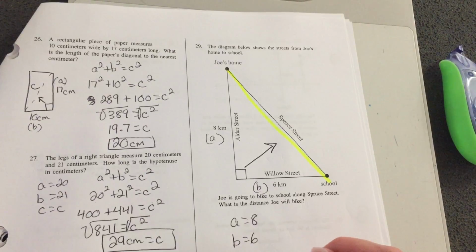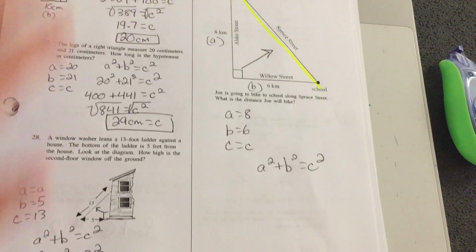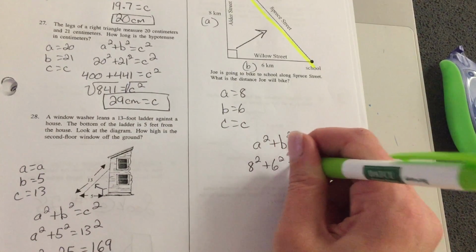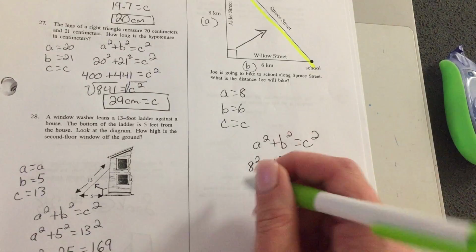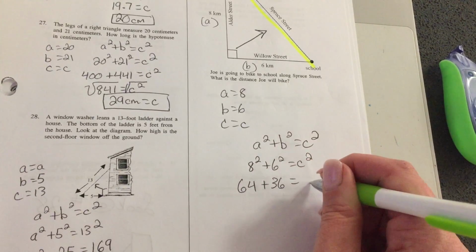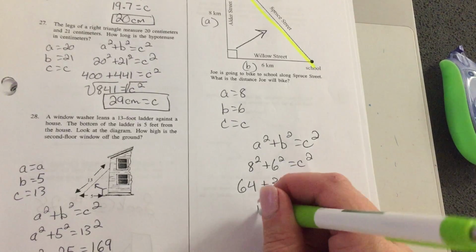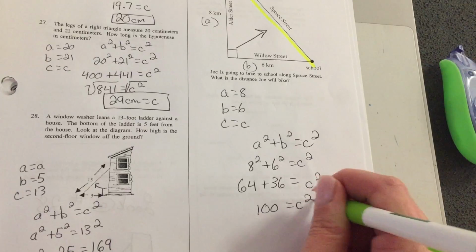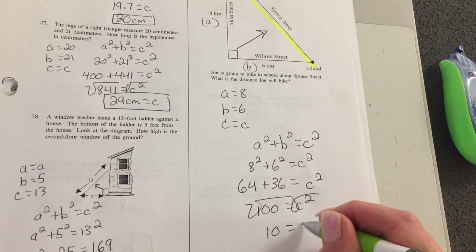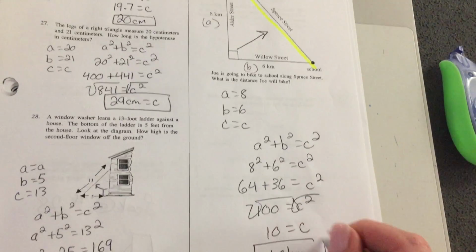a squared plus b squared equals c squared. 8 squared plus 6 squared equals c squared. 8 squared is 64, plus 6 squared is 36. 64 plus 36 is 100. The square root of 100 is 10, and the square root of c squared is c. So you're looking at 10 kilometers.